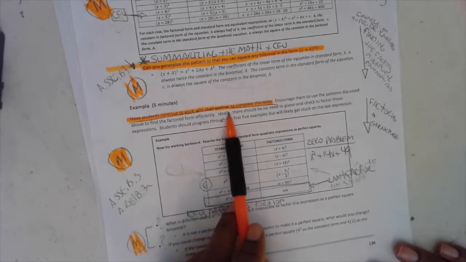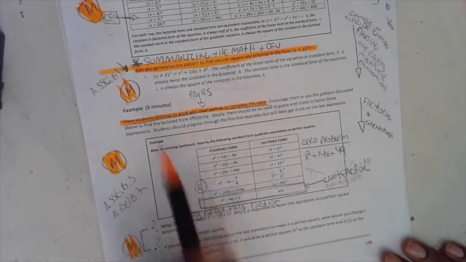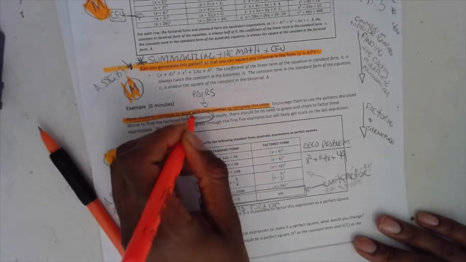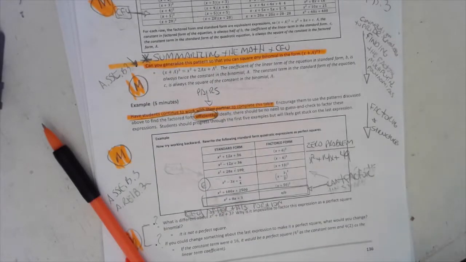So again, they're continuing to work in a pair. So that's something we need to highlight. Students are working in pairs in this part, and then encourage them to use patterns to discuss and define the factor form efficiently. So that's something key, because remember, the key about these standards in terms of structure is they're trying to find the most efficient way. And they're also giving us some context here.